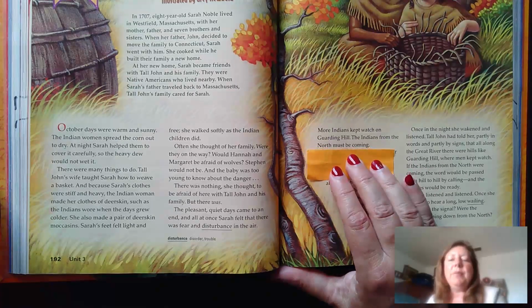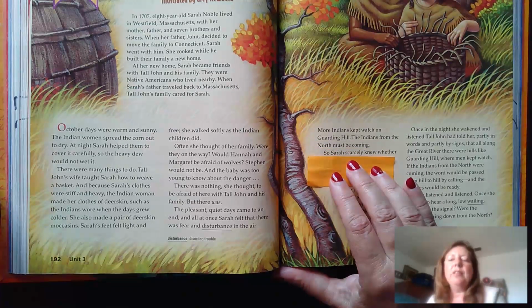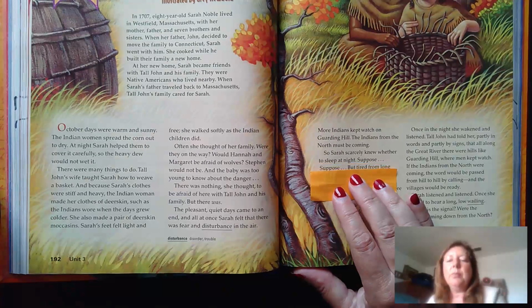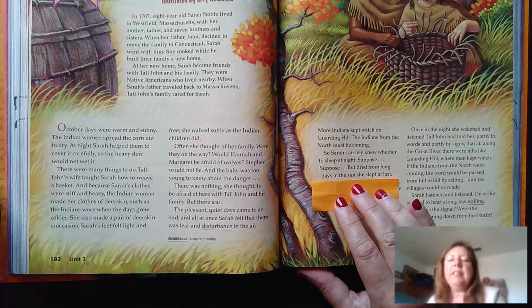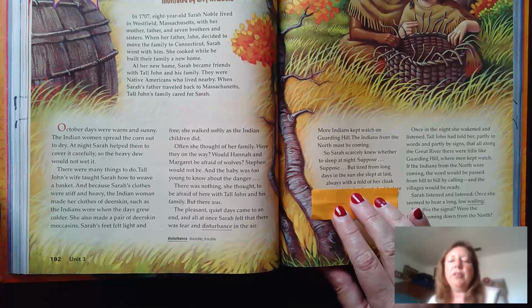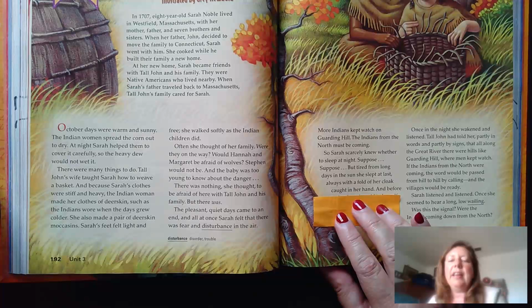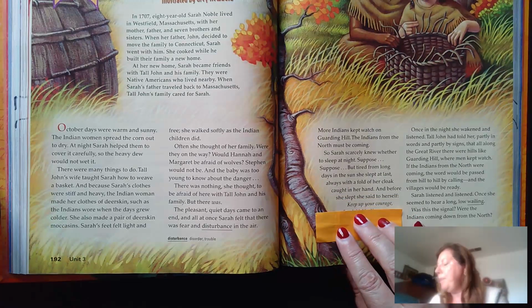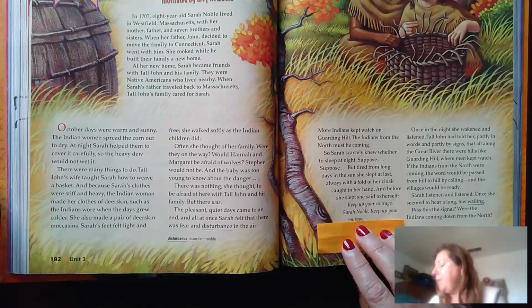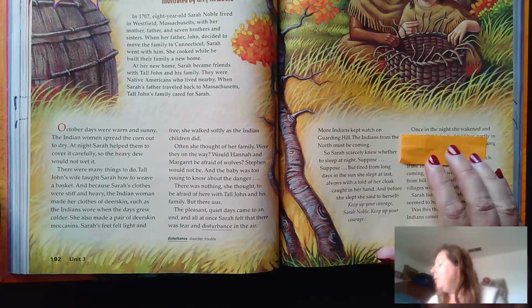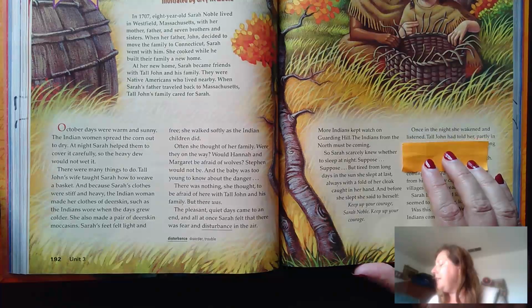More Indians kept watch on Guarding Hill. The Indians from the north must be coming, so Sarah scarcely knew whether to sleep at night. But tired from long days in the sun, she slept at last, always with a fold of her cloak caught in her hand. And before she slept, she said to herself, "Keep up your courage, Sarah Noble, keep up your courage."